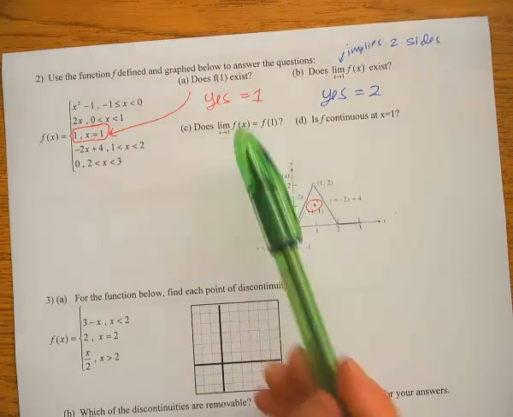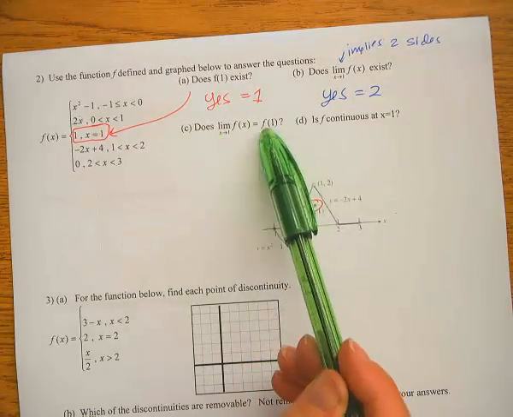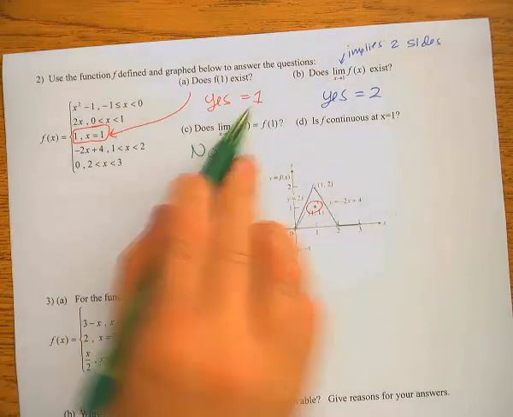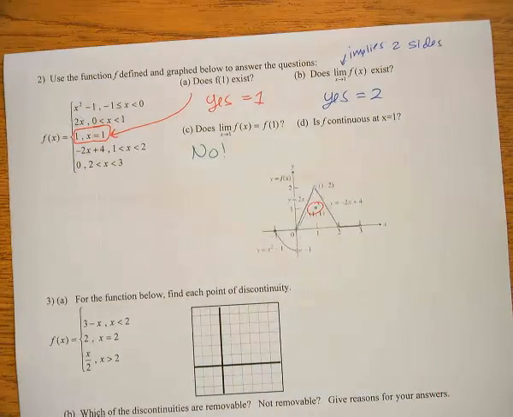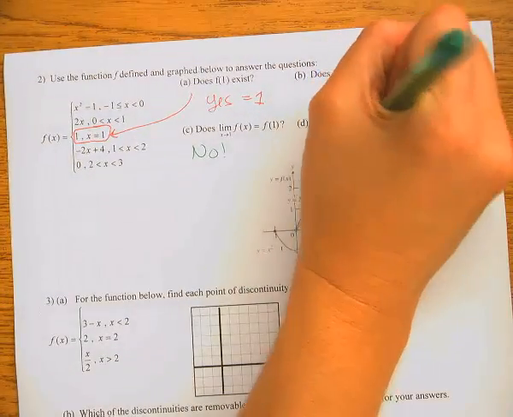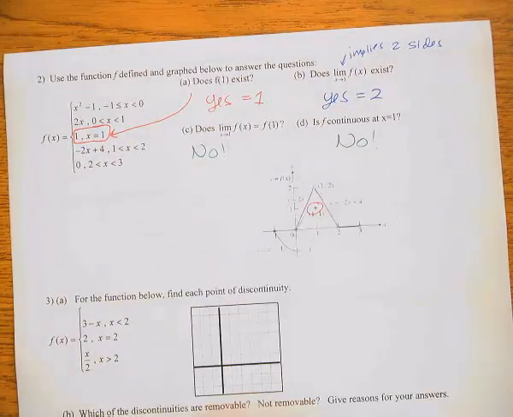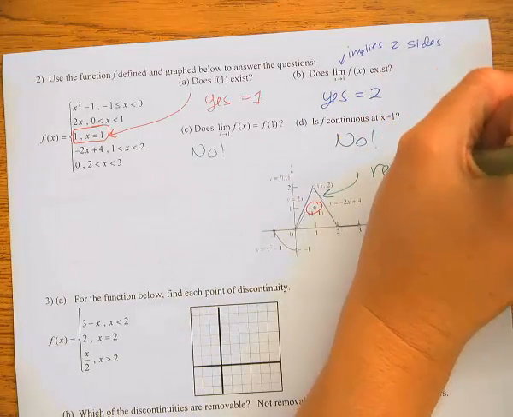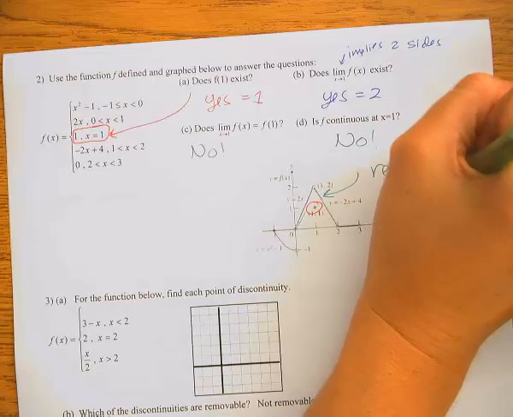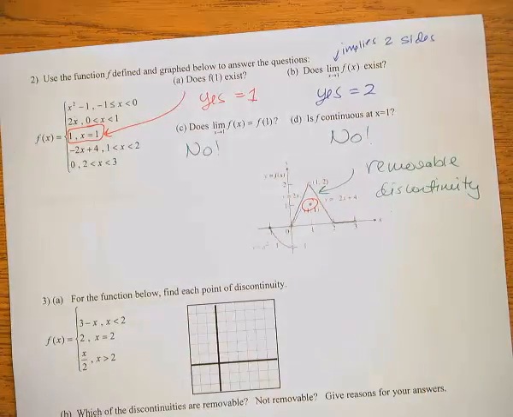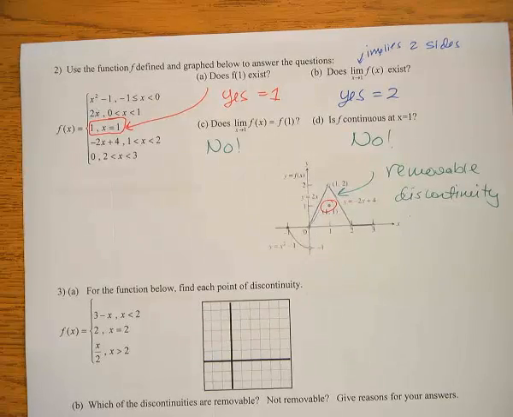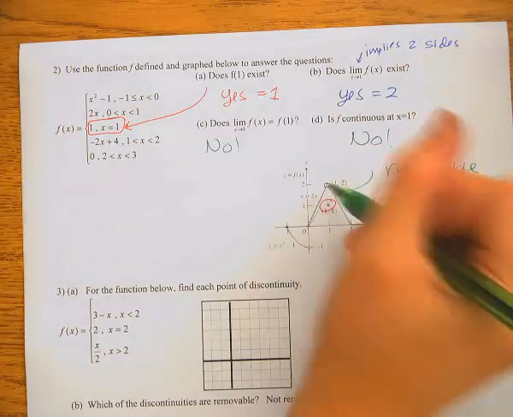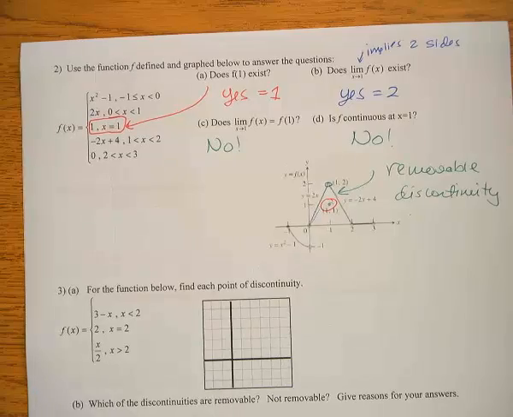Then it wants to know, does the limit as x approaches 1 of f of x equal f of 1? Well, no, that is not true. f of 1 was 1, but the limit as x approaches 1 of f of x was 2. So is f continuous at x equals 1? No, it's not. We have what's called a hole, or a removable discontinuity. This is the least serious kind, but it is still a discontinuity nonetheless. This was open right here. So the y values were approaching 2, but f was not equal to 2 at 1. It was equal to something else.